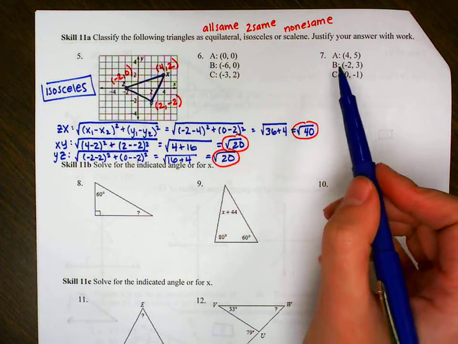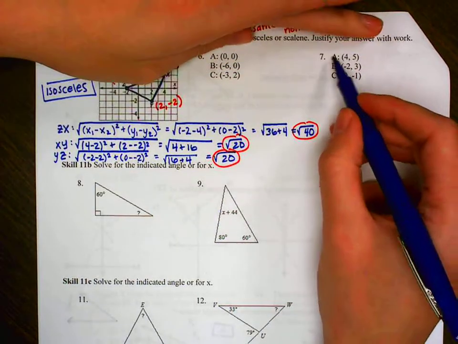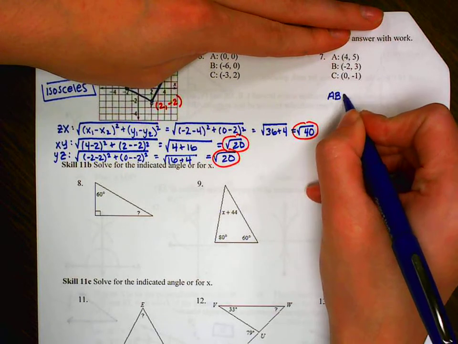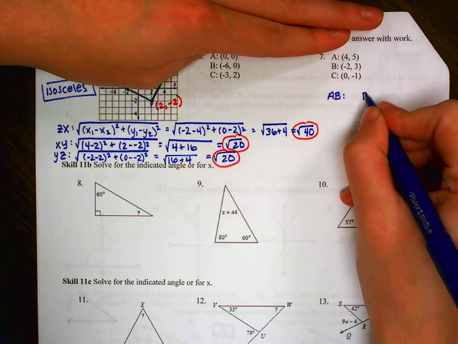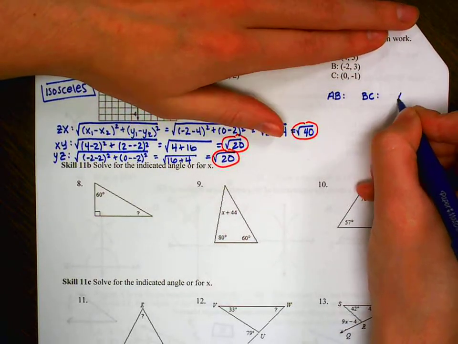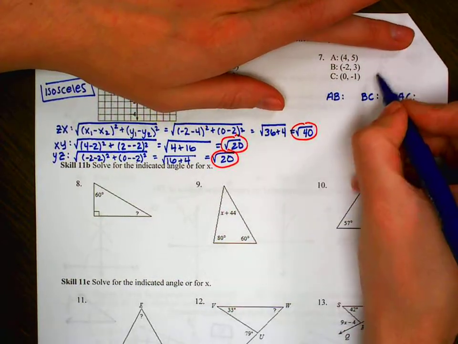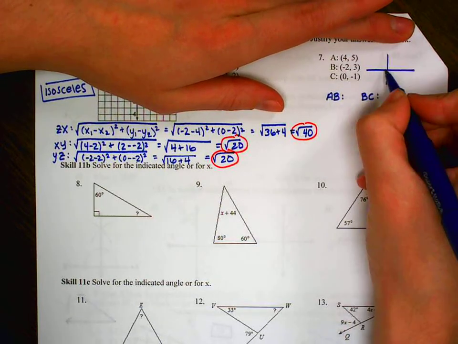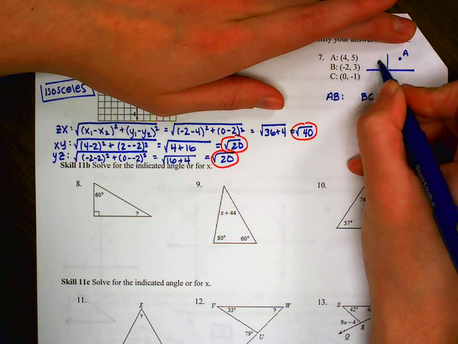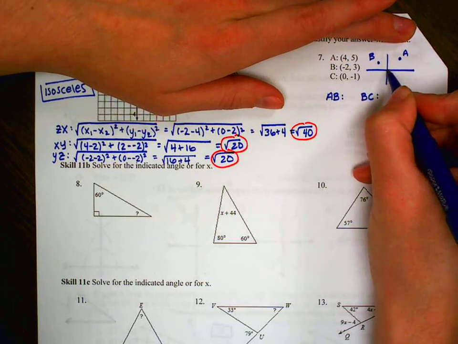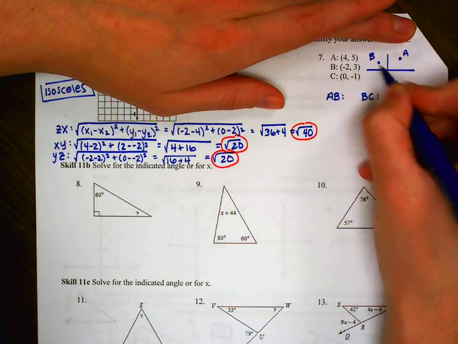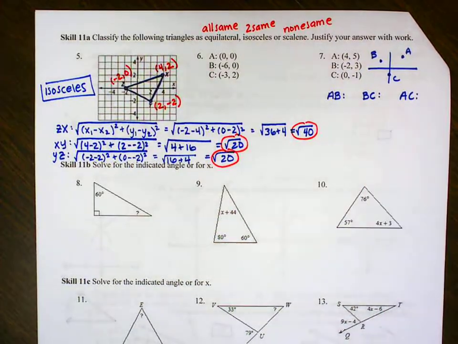These are the same process you'd have to do between A and B. So if I'm going to start 7, we're not going to do all of it together, but you're going to find the distance between A and B. You're going to find the distance between B and C. And you're going to find the difference between A and C. Because if I were going to draw this triangle out, I'm just going to give you a generic little picture. A is over 4 up 5. B is backwards 2 up 3. And C is over 0 down 1. So I have to find the distance between A and B and C, and A and C.